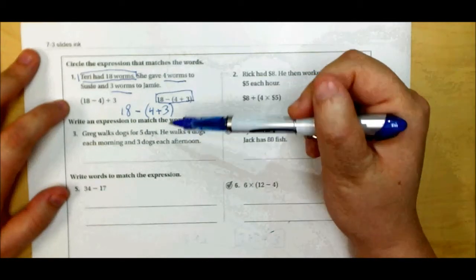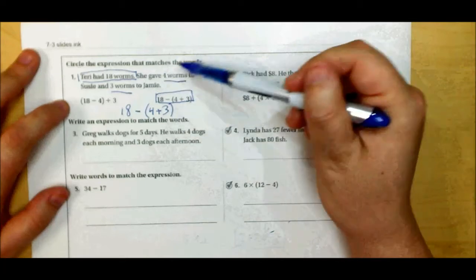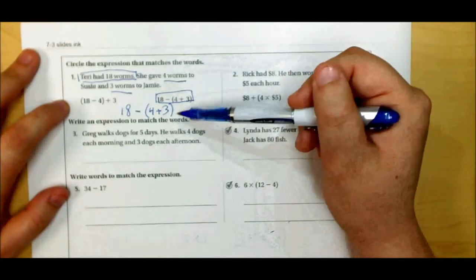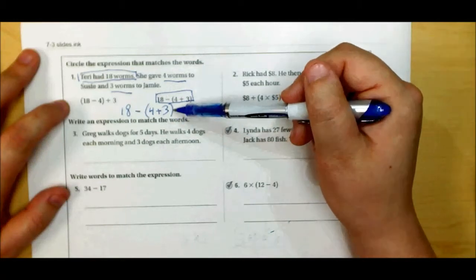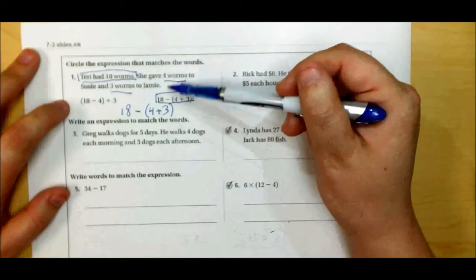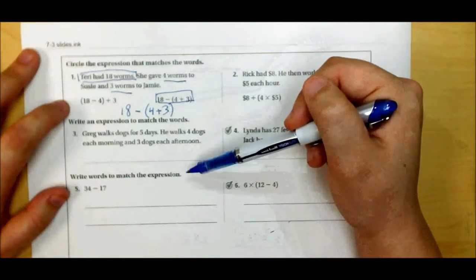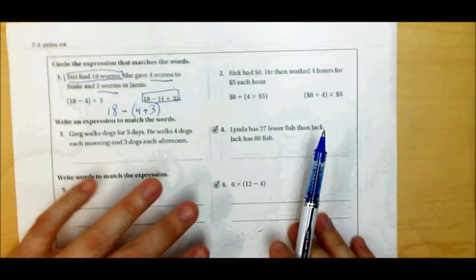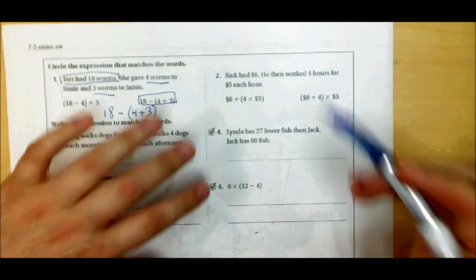If you can master this, just the technique of changing a story problem into a mathematical expression, then algebra will be a piece of cake, because understanding how this gets to this is one of the biggest parts of algebra, or applying it at least.